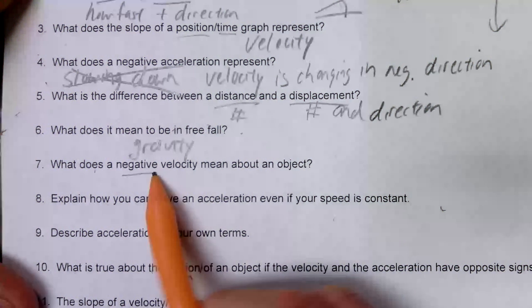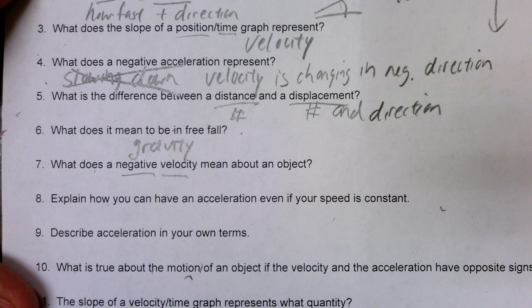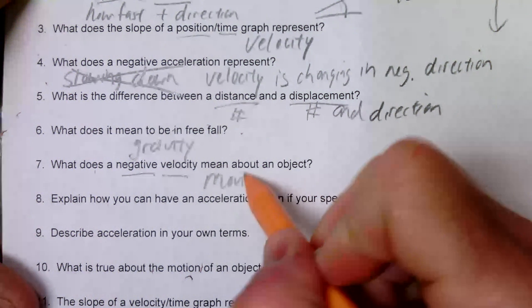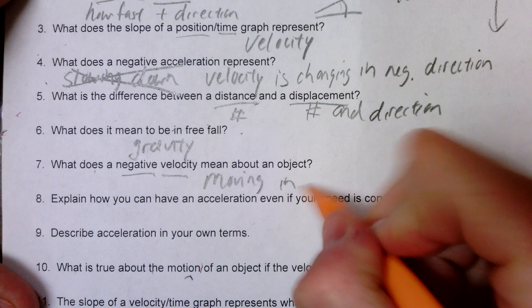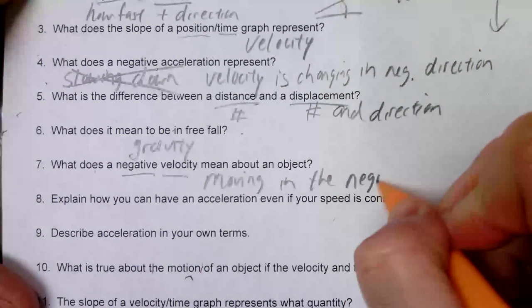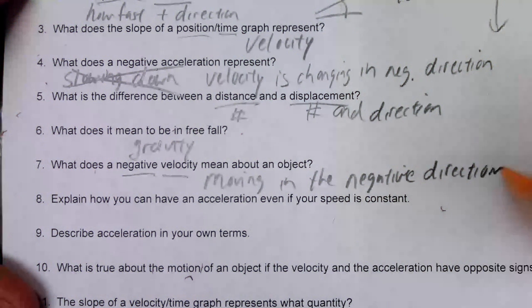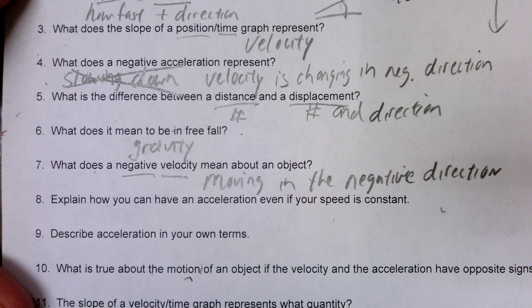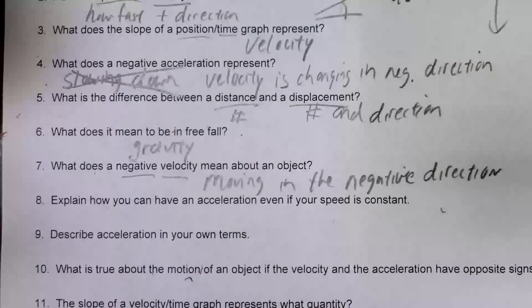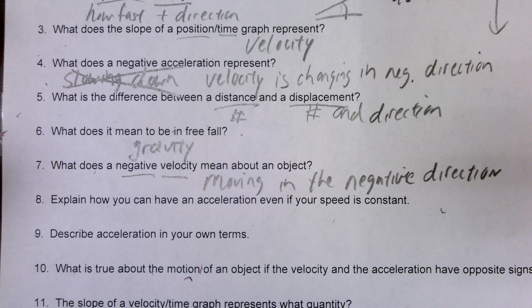Now, what does a negative velocity mean? A negative velocity just means that you are moving in the negative direction. It doesn't mean you're going backwards. It doesn't mean you're slowing down, because slowing down is acceleration anyway. Remember that all of these quantities in physics, the positives and negatives, are going to indicate direction for us. So a negative velocity just means you are moving in the negative direction.